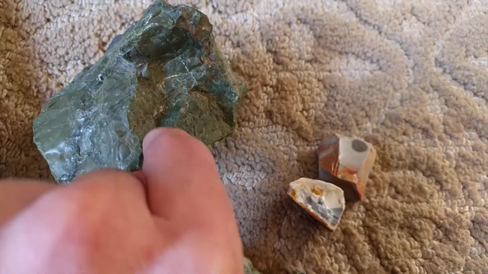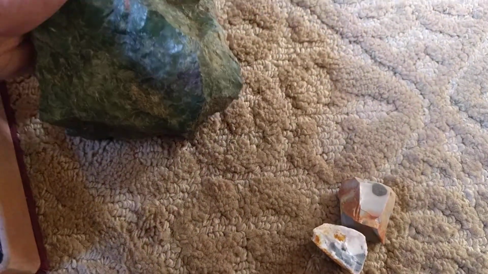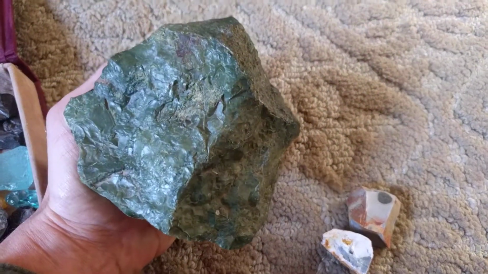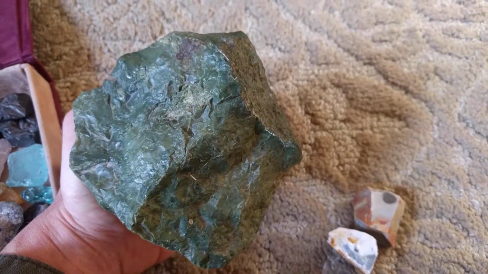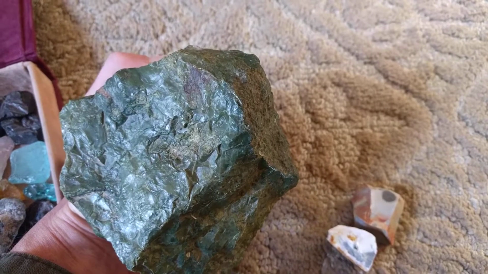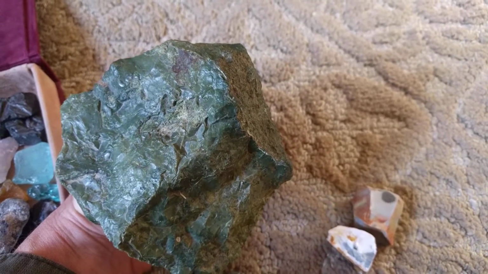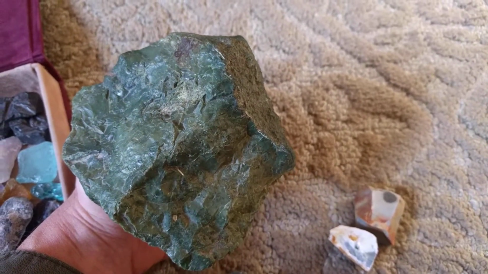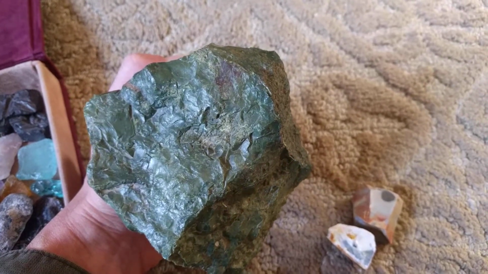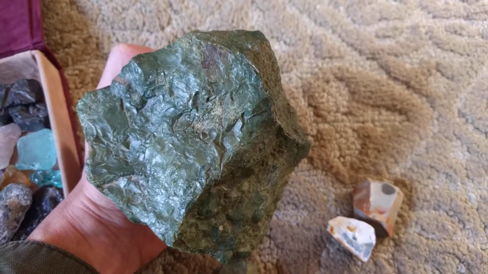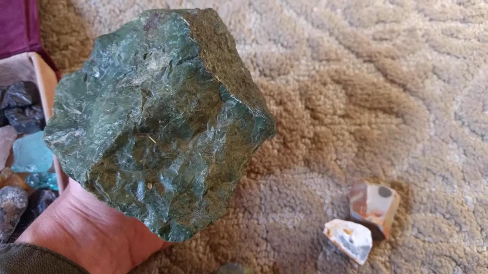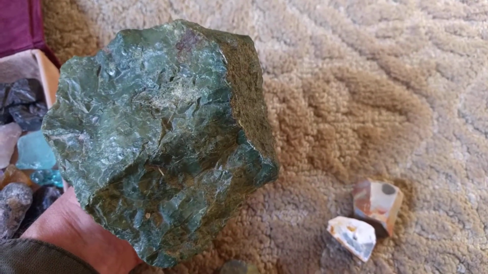It takes a really trained eye to notice common opal versus jasper. The only difference is the water content. The common opal will form at a lower temperature, and some water is still inside of this rock. So you would call it a hydrated silica.